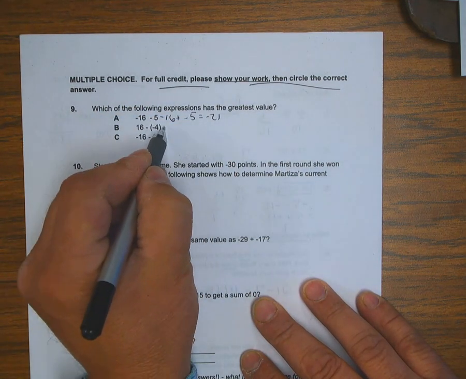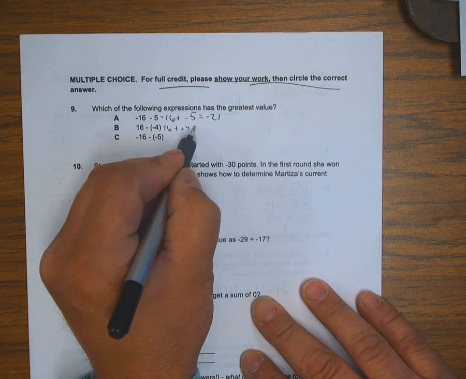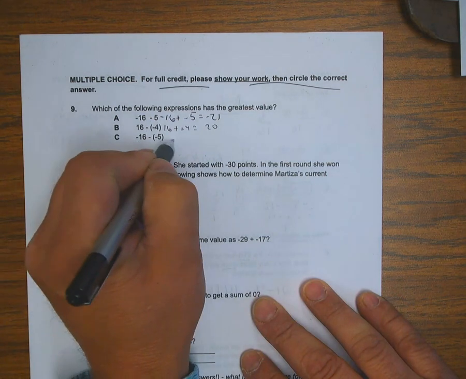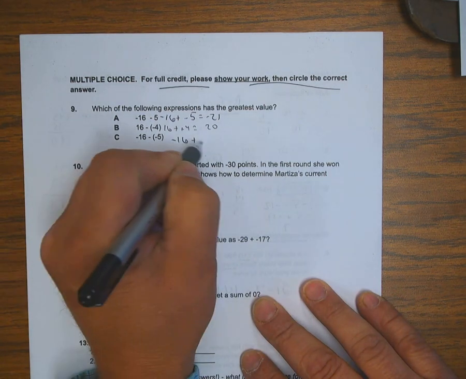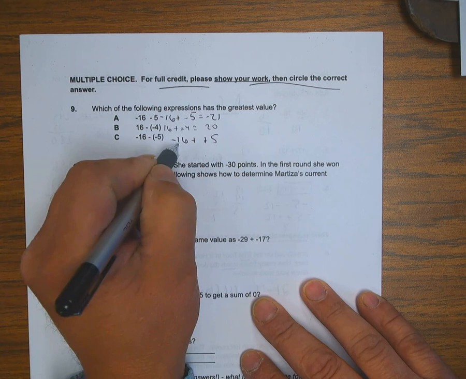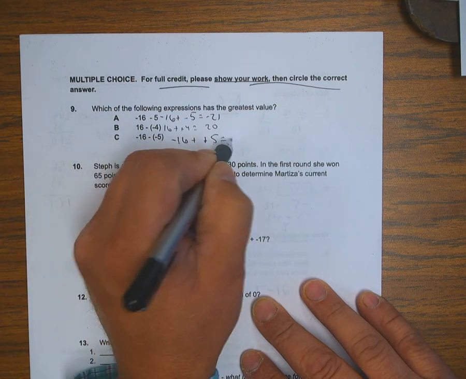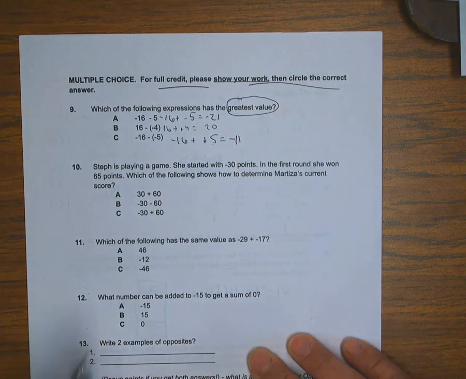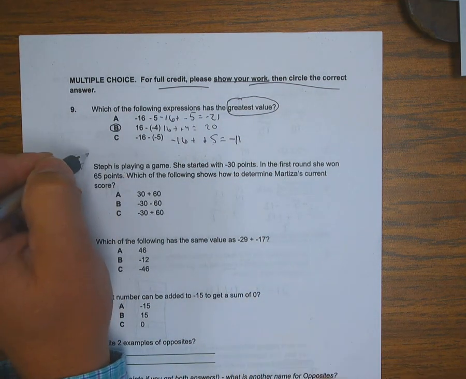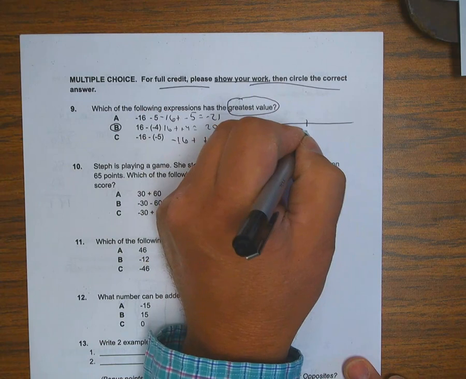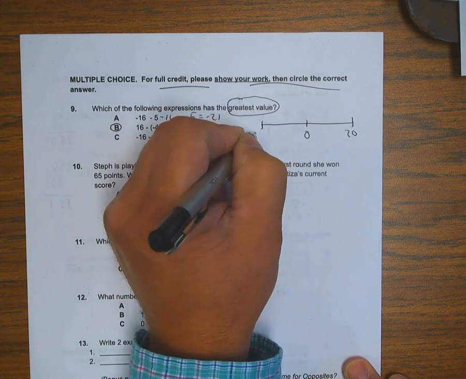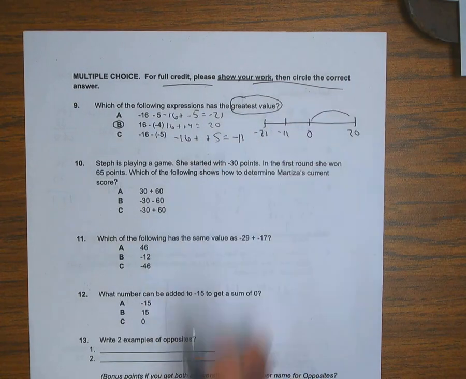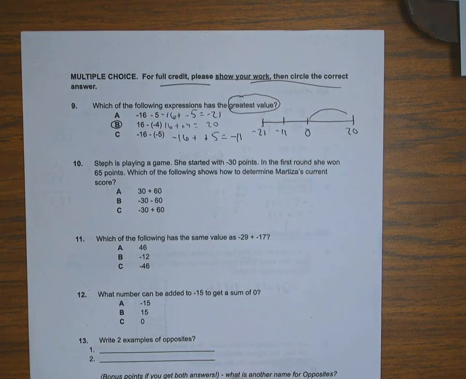Subtraction problem. So we add the opposite. 16 plus 4, I get a positive 20. Negative 16 plus a positive 5, that's rewritten. 16 minus 5 equals a negative 11. We want to know the one with the greatest value. The highest value is 20. Now, it wasn't talking about absolute value. It was talking about actual value. Okay, and 20 is the highest valued.